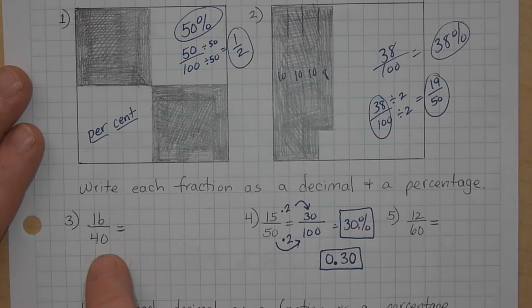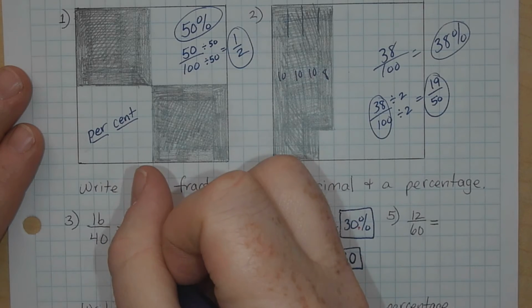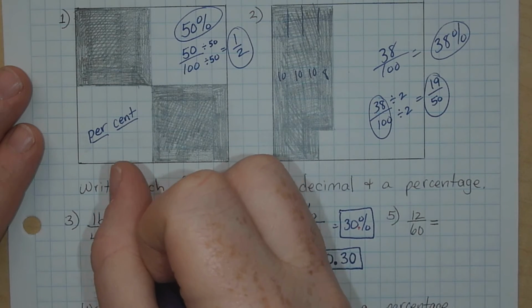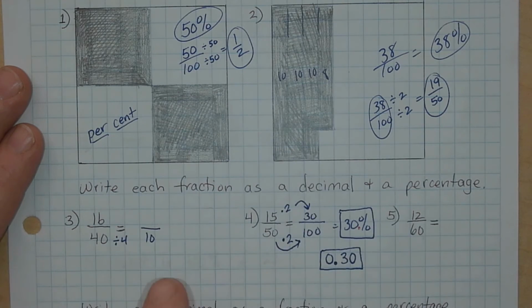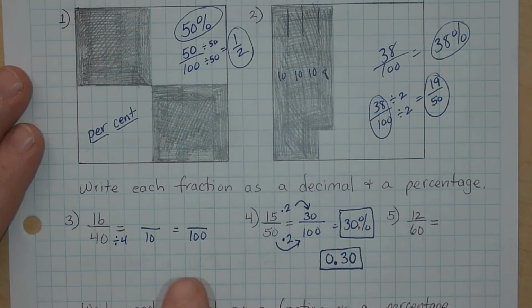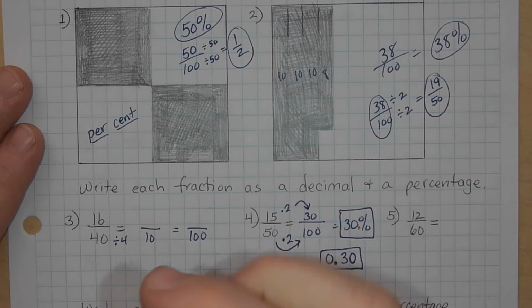So my suggestion is I would take this bottom number, this denominator, and take it to a number that you know can go into 100. So for example, I know I can divide this by 4 to get 10. And I know that 10 can go into 100, right? Because if I take it over 100, just like for number 1, number 2, I can find the percentage out pretty quickly. So 40 divided by 4 is 10.